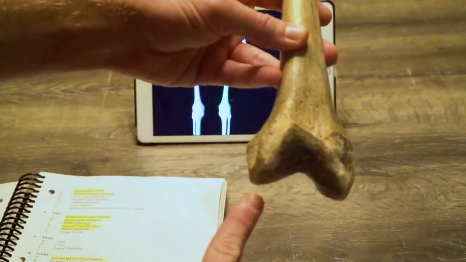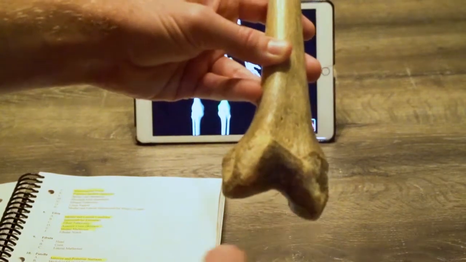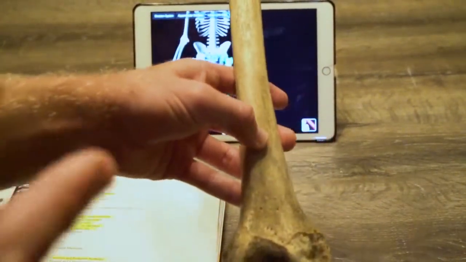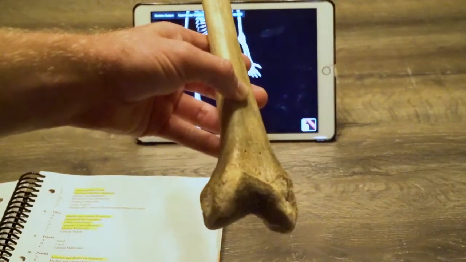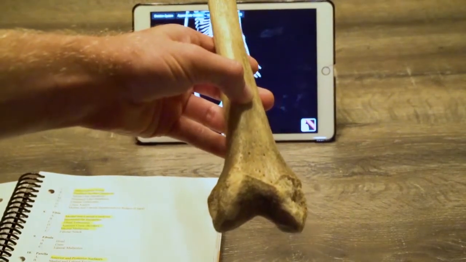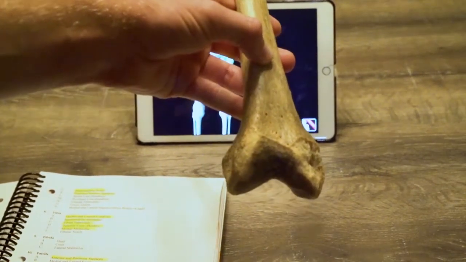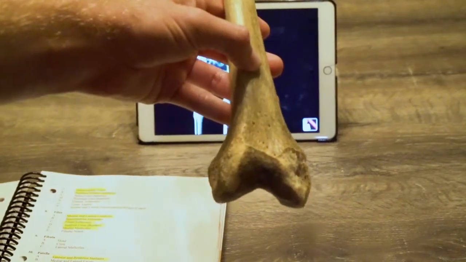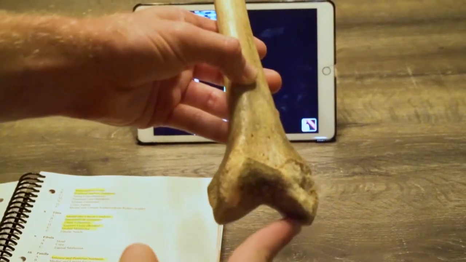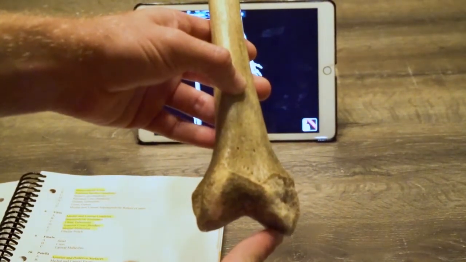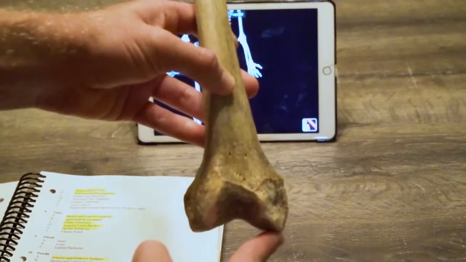However, there's two of them, so we need to be able to identify one from another. And we do that by calling one of them lateral and one of them medial. So just looking at this, can you tell which one's the medial condyle versus which one is the lateral condyle? Do you think this one is the medial or the lateral? Well, this one's going to be the medial. And how did I know that?